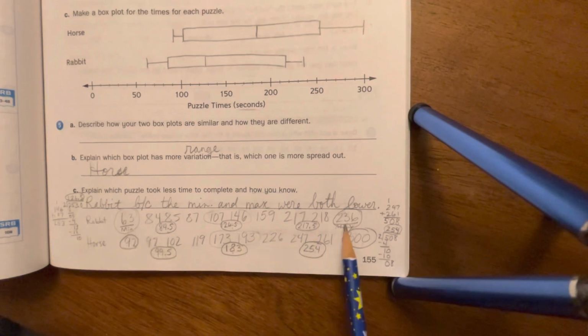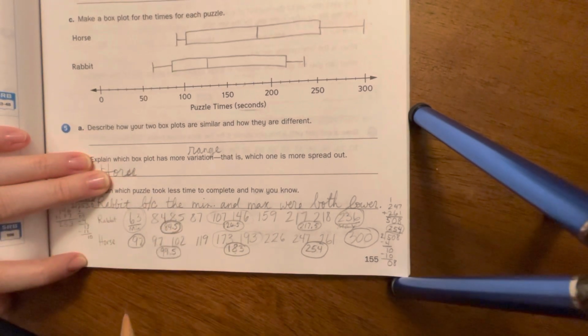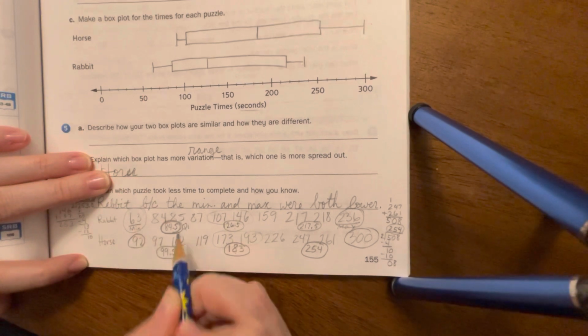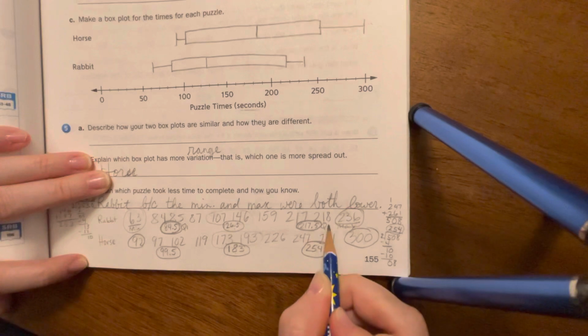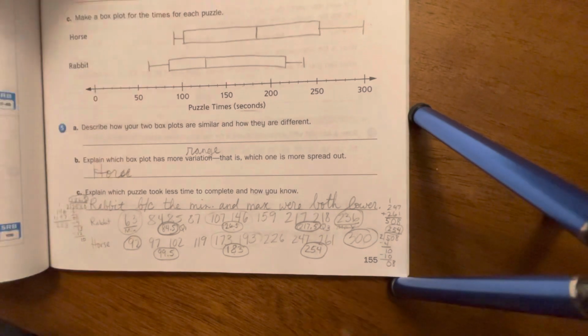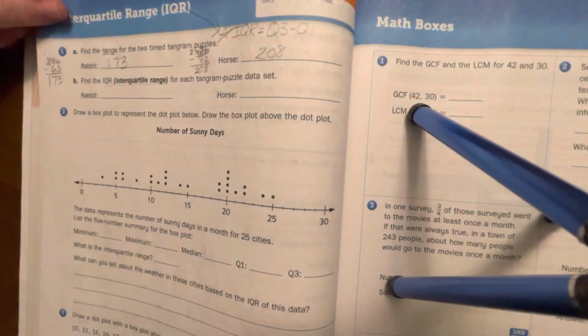Which of our numbers here? The 84.5, that is our Q1, and this 217.5, that is our Q3. So we need to write 217.5 minus 84.5. So that's for the rabbit.